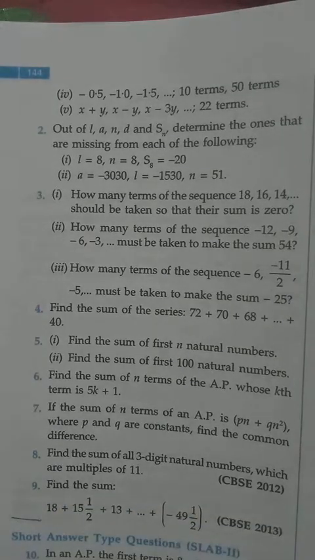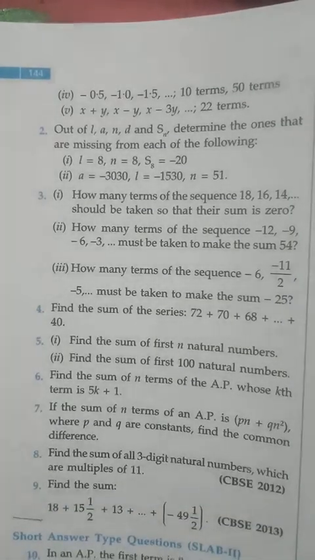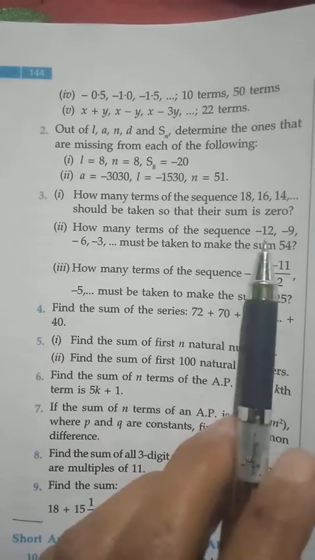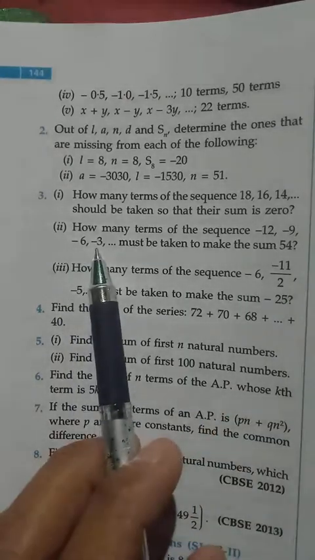We continue to number 2. Number 2 is also the same. They give us the sequence minus 12, minus 9, minus 6, minus 3.